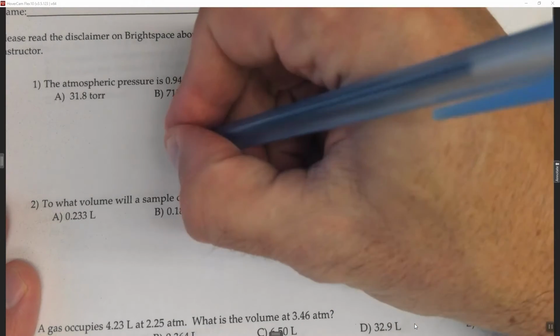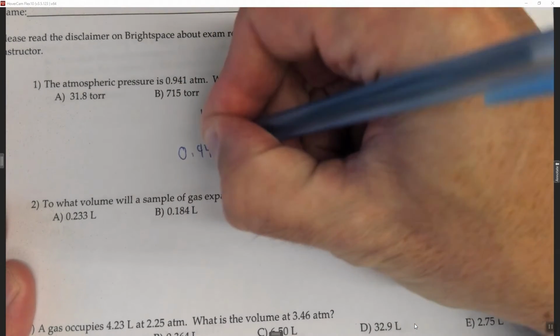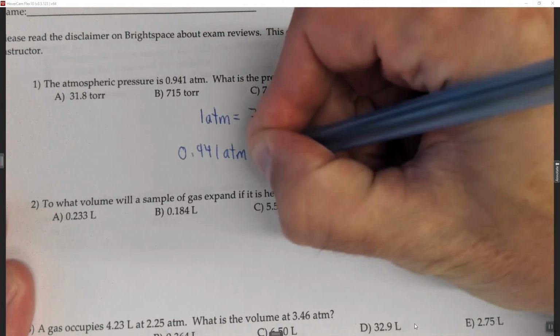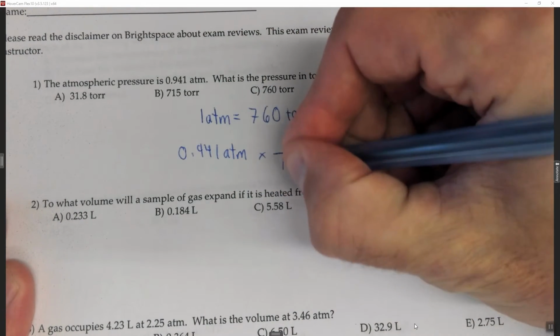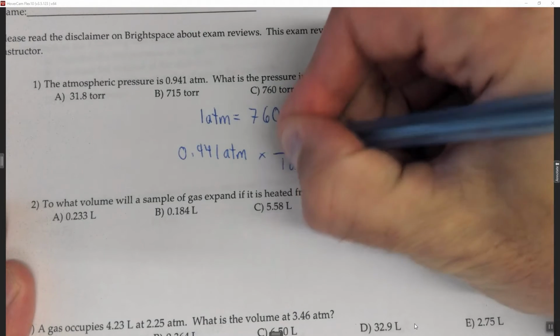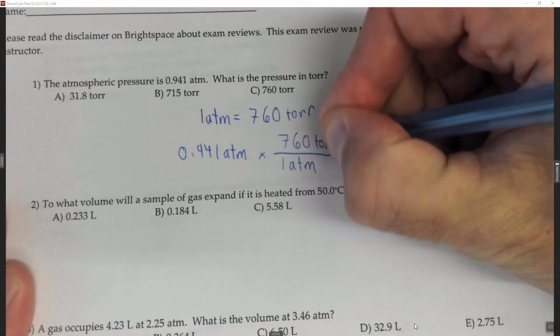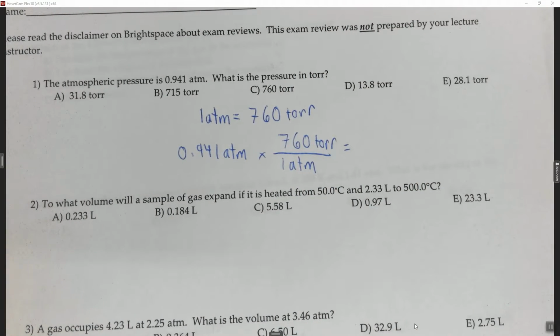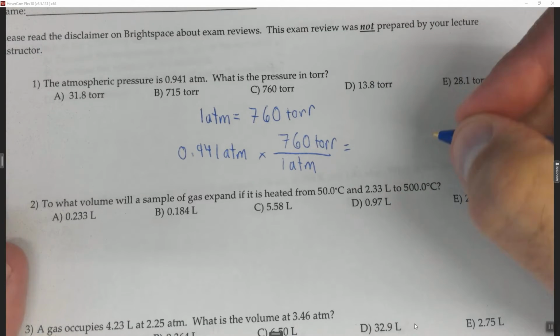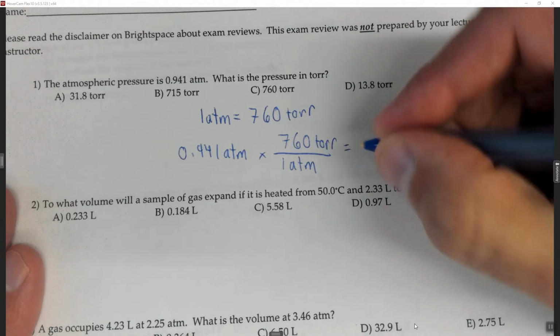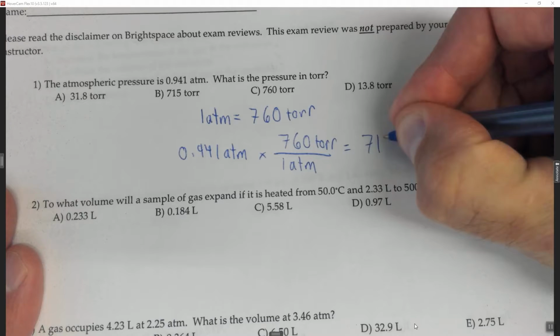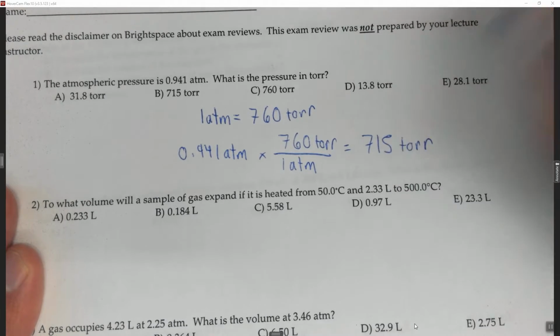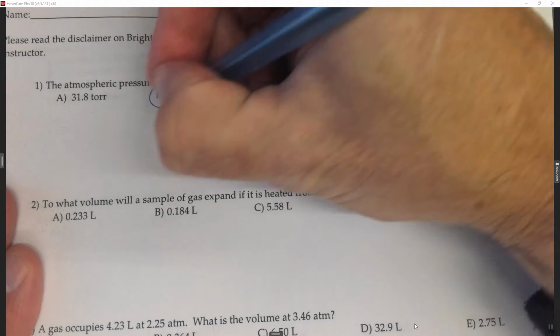So in this case, 0.941 atmospheres on the top times, we want atmospheres to cancel out, so we put the 1 atmosphere on the bottom and the 760 torr on the top, and we're again using dimensional analysis like we have done lots of times before. And when you do this math, you get 715 torr, which is choice letter B.